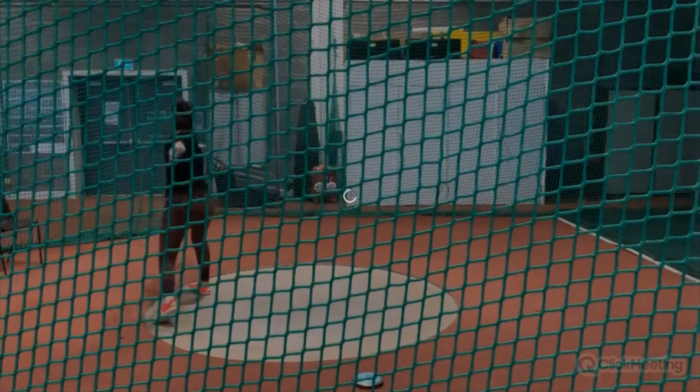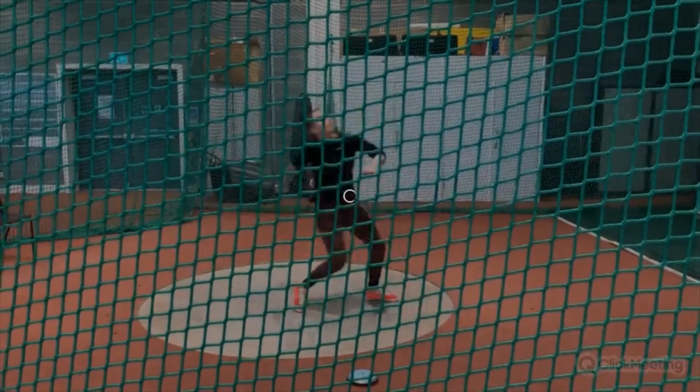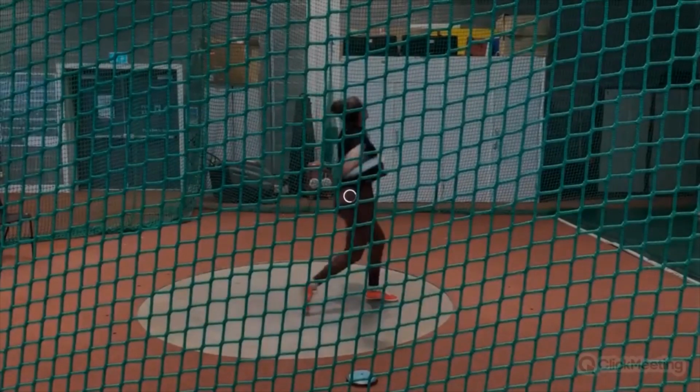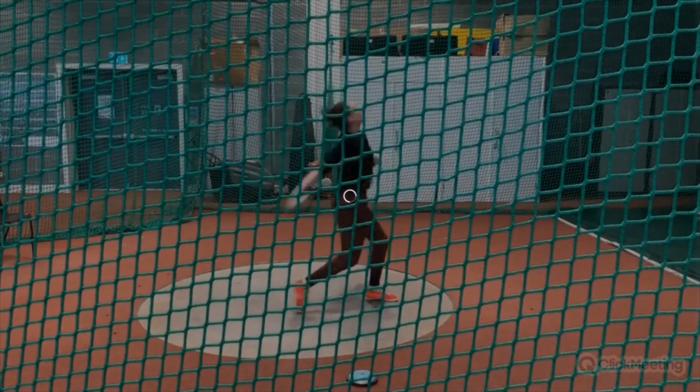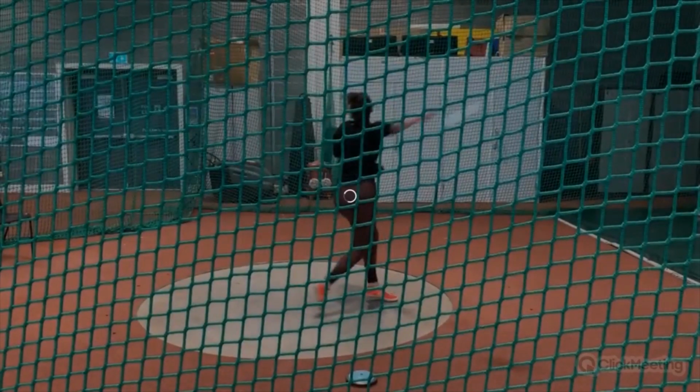So on the delivery phase, I'd like the shoulders to be slightly further back. They're getting a little bit ahead, over the top of the hips. They need to be slightly behind them, and that'll help her extend through the delivery phase of the throw.